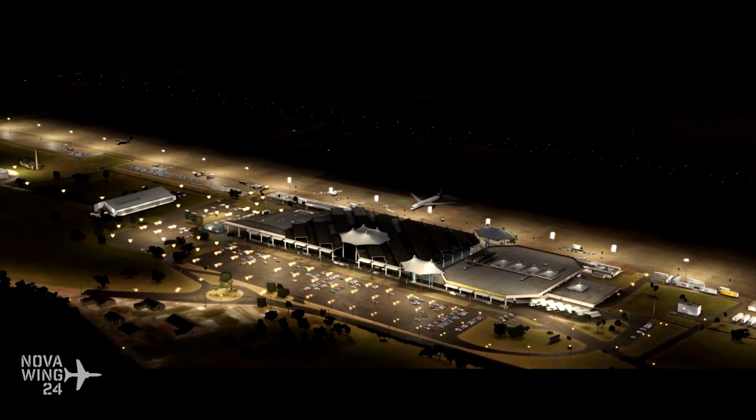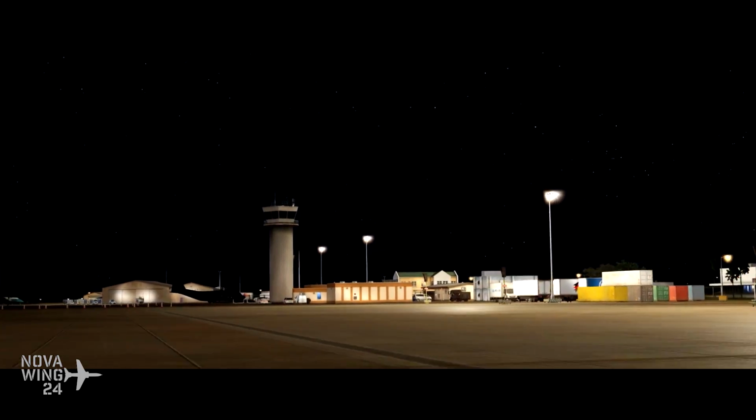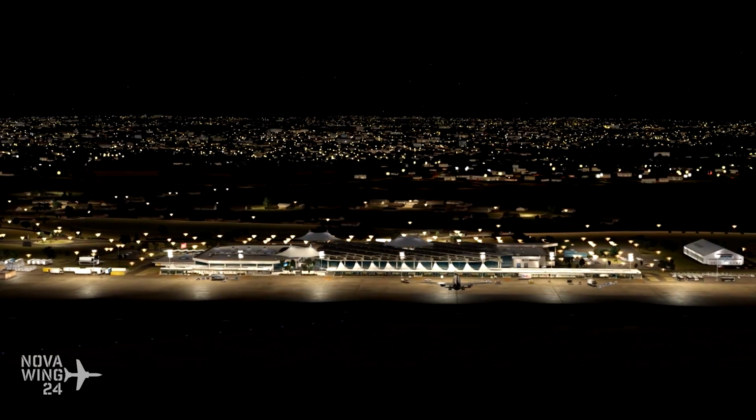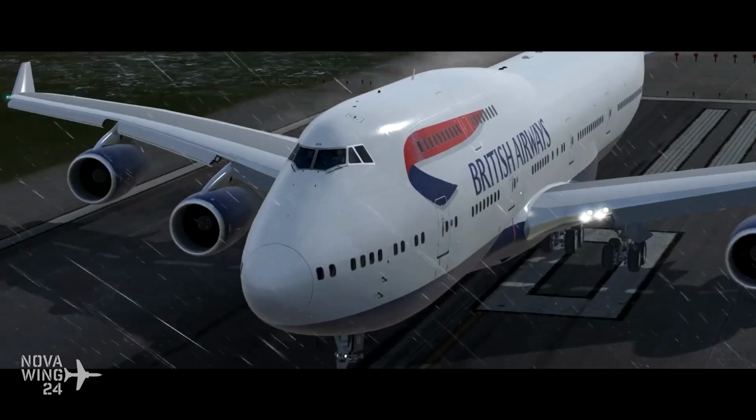Interestingly enough, this one's also one of the few products around at the moment that use SimWorks Studio's live scenery module for adding additional content, including apron service and support vehicles and other things around the airport as well.